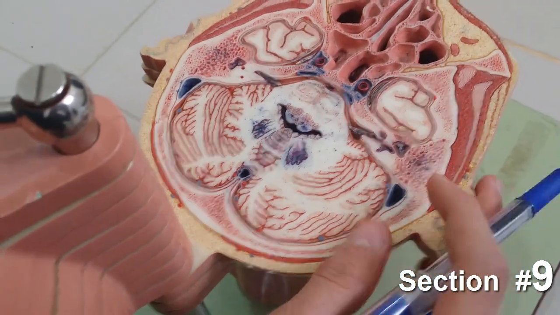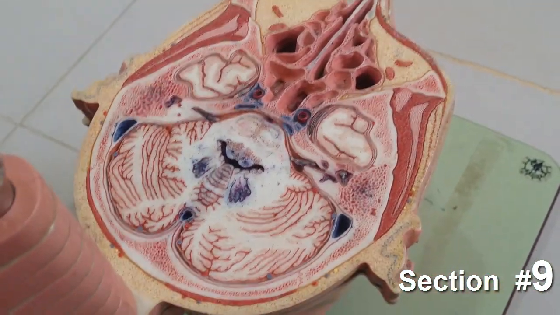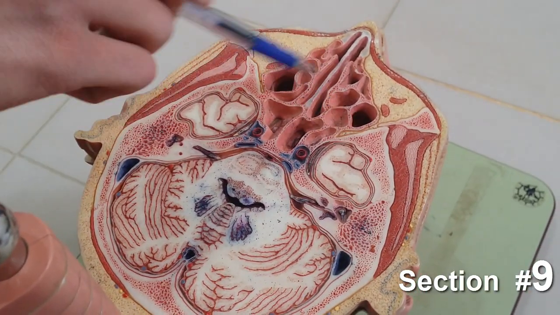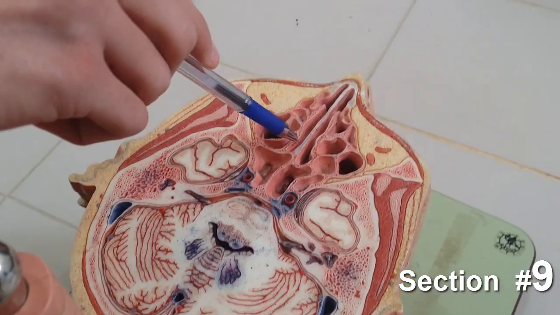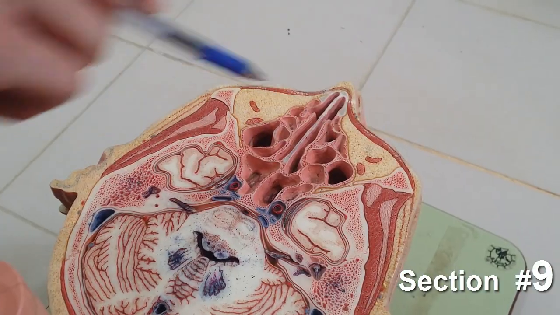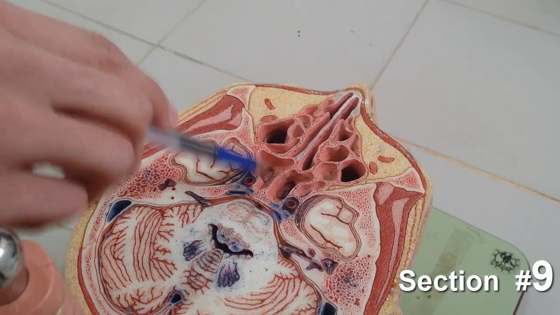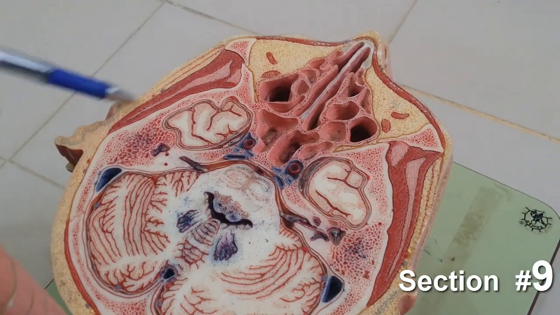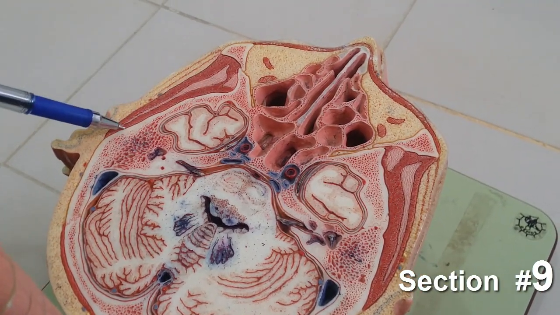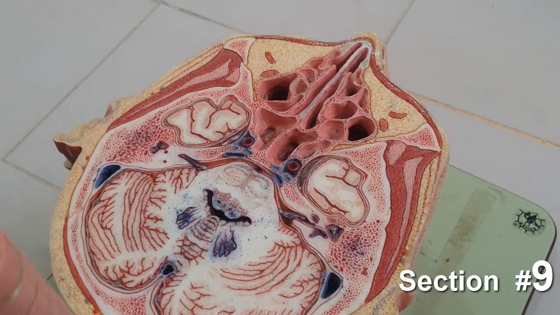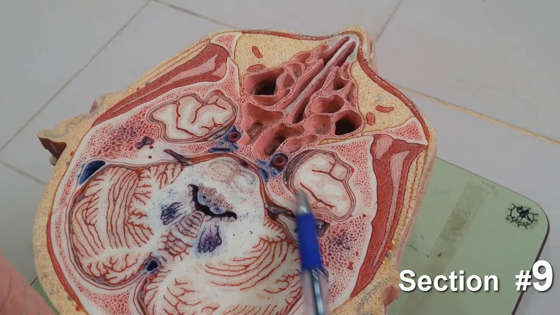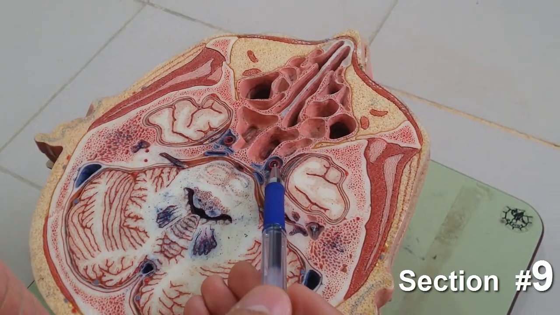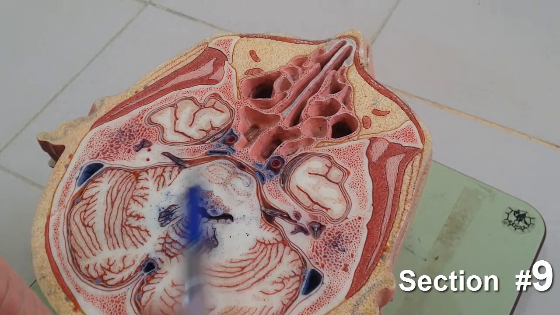Now we see some new features, which is mainly the maxillary air sinus. The maxillary air sinus. You see the nasal cavity, nasal septum again, the sphenoid air sinus. Now this is the masseter, the temporalis. That's what's shown. Now this is the uncus of the temporal lobe, uncus. So the internal carotid artery, the cavernous sinus.